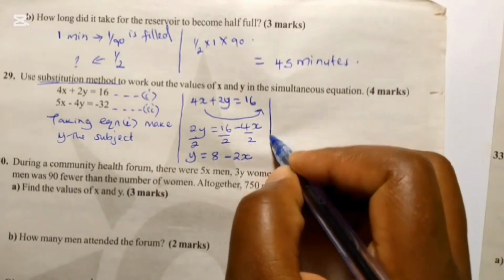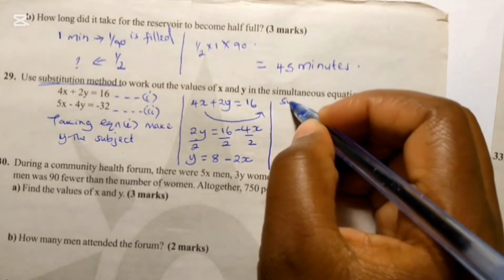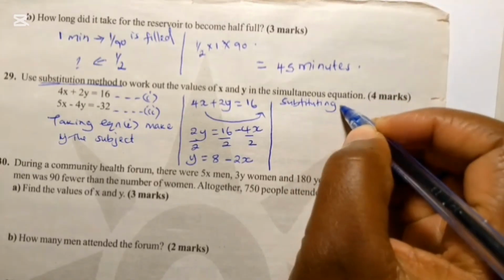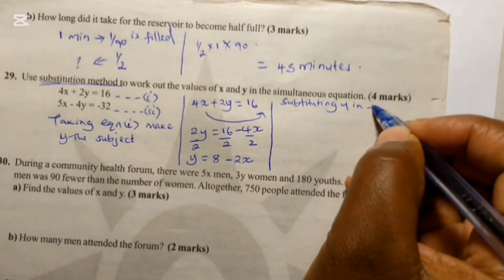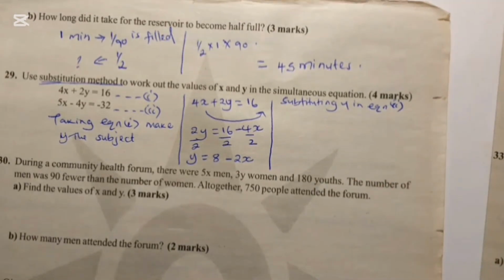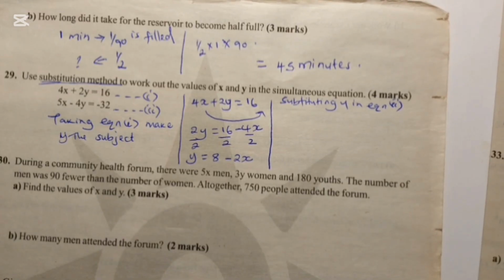Then from there we can substitute y in equation 2. Some learners make a mistake of substituting in the same equation they used to make y the subject. You substitute in the other equation. In that case, you end up getting 0, because you cannot substitute something where you have taken it from.